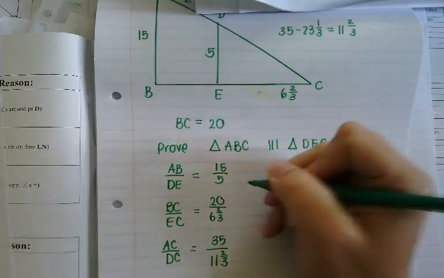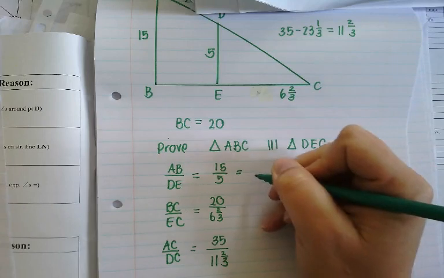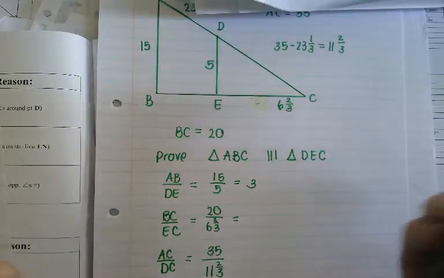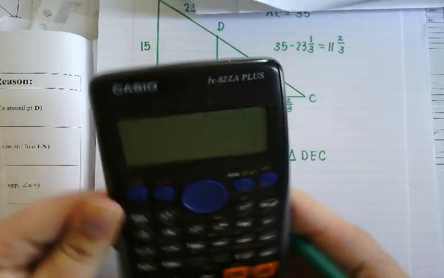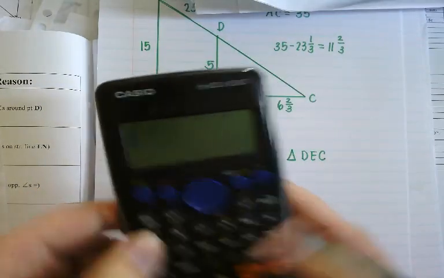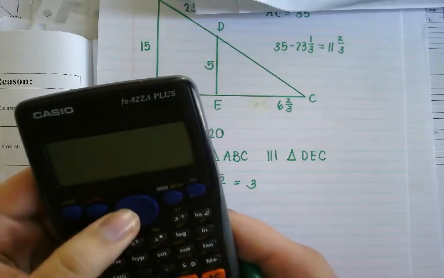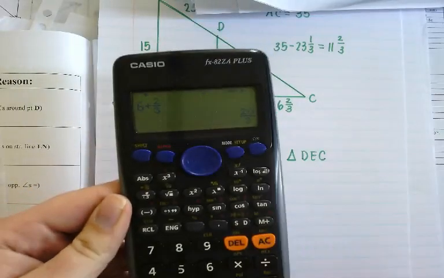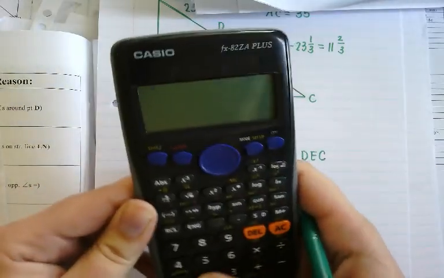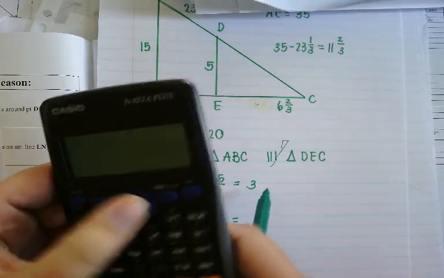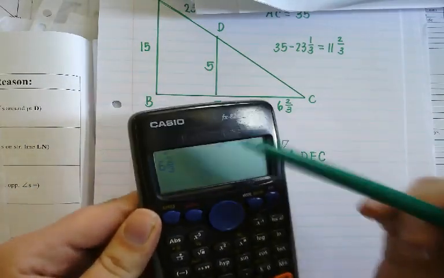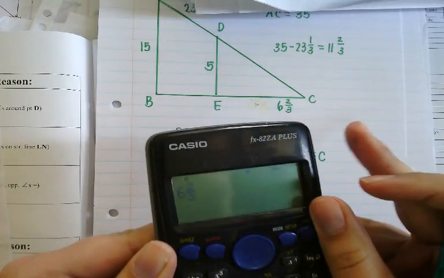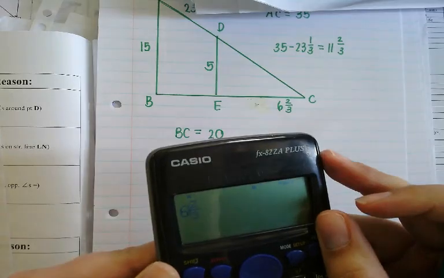So, divide. 15 divided by 5 is 3. 20 divided by 6 and 2/3. Now, be very careful, grade 9s. Because if you go 6, and then you go plus 2/3, it gives you an improper fraction. That is fine. But you can't go 2/3 and then all of a sudden realize you need to put the 6 in front of it. Your calculator, where I just typed in 6 and 2/3, does not see it as a mixed fraction. So be very, very careful.